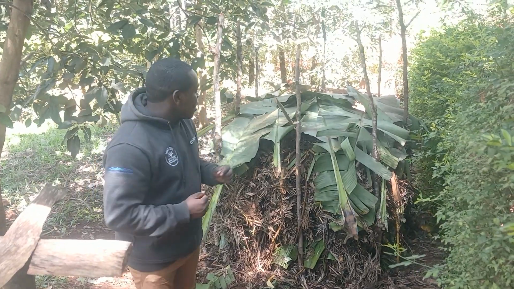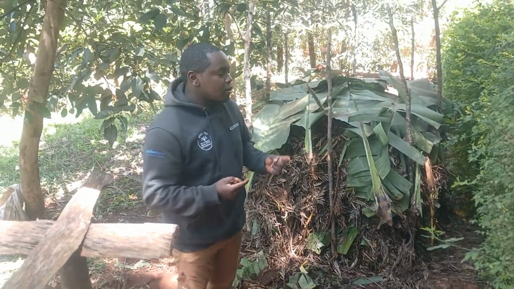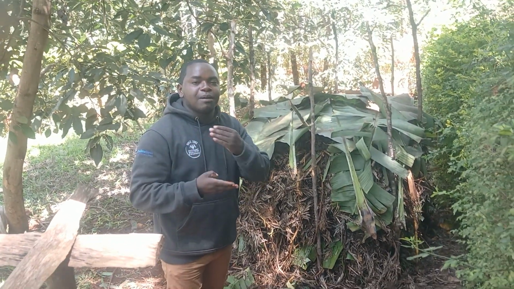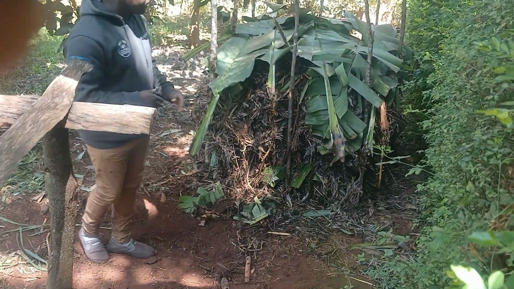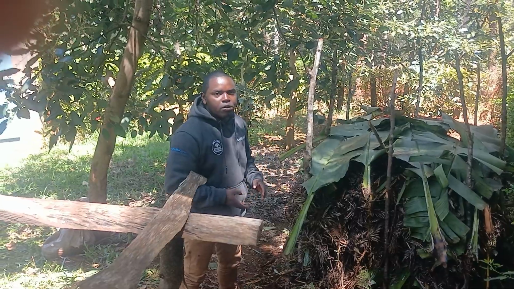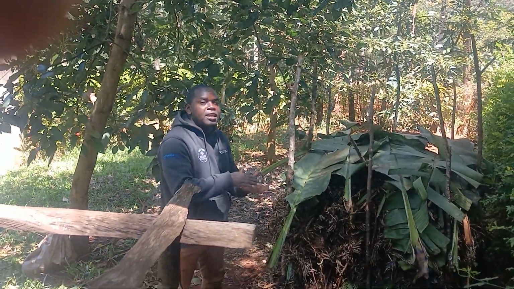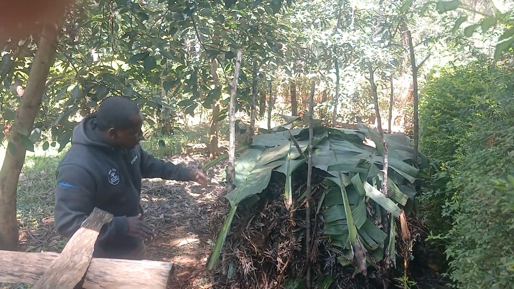The other thing, when we use compost pits, you will require a lot of labor if you cannot do the pits yourself, and turning also becomes tiresome. But a compost heap, the one we are going to learn about today, is useful for any farmer, because it is all about heaping up the organic materials, as we can see.